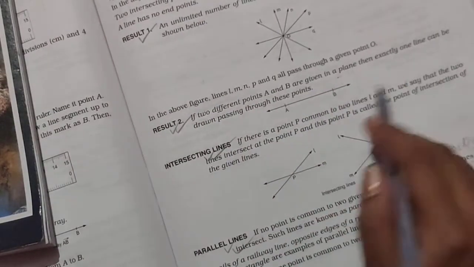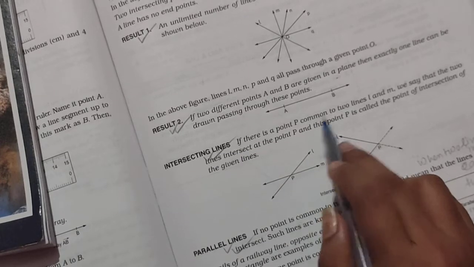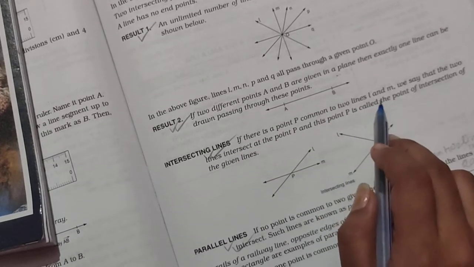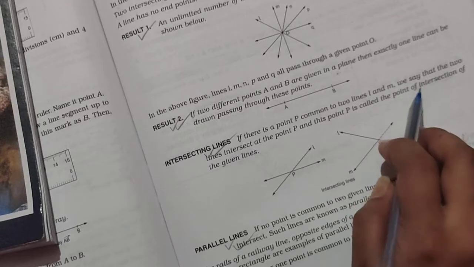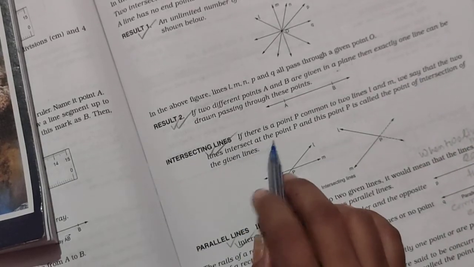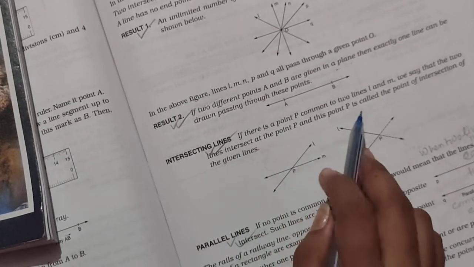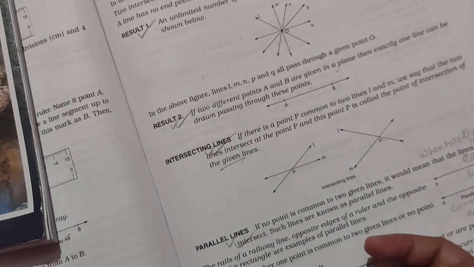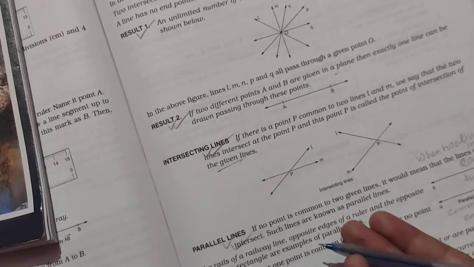Okay, next one is intersecting lines. If there is a point P common to two lines L and M, we say that the two lines intersect at the point P, and this point P is called the point of intersection. So if two lines have a common point, that means they meet at a point, they are called intersecting lines.